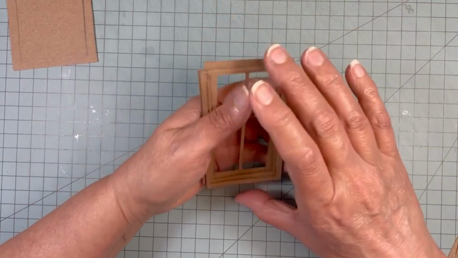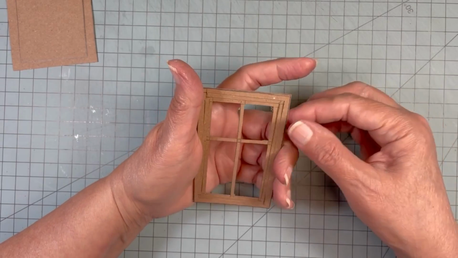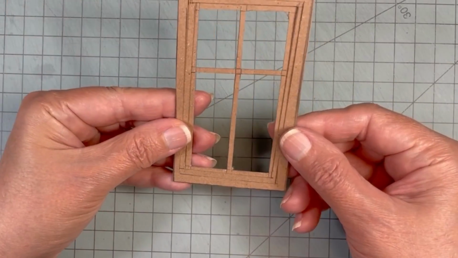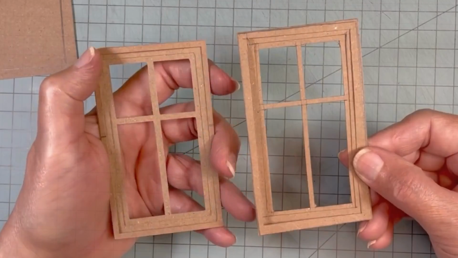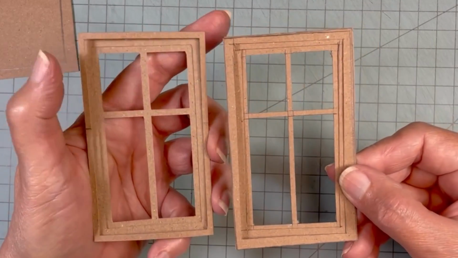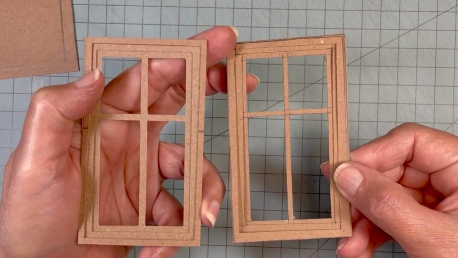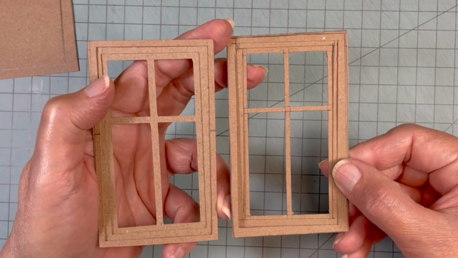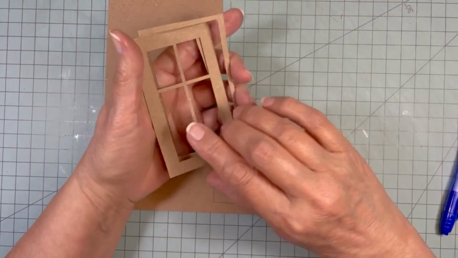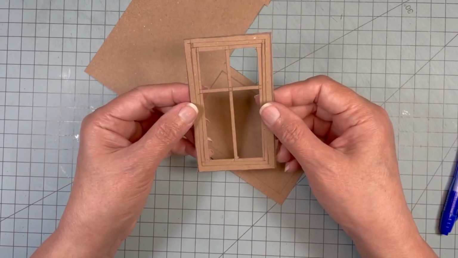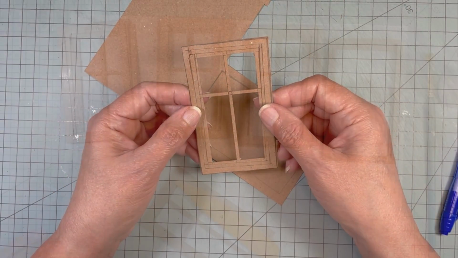Here is how it looks. It's very, very close to the one that's cut on the cutting machine. And that's how you can cut the windows without measuring. I hope that wasn't too silly. I hope that could help you.